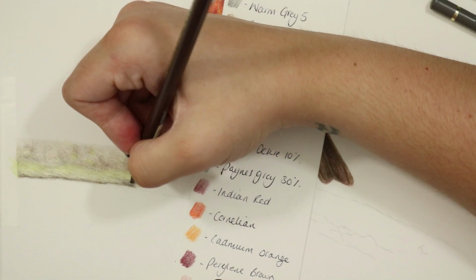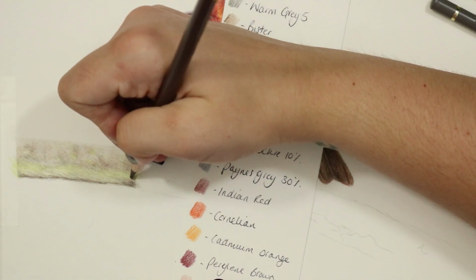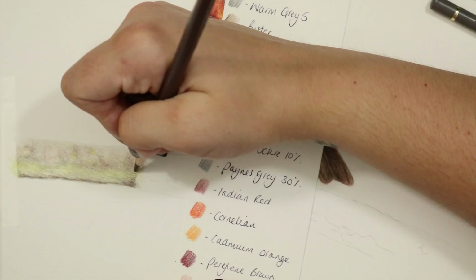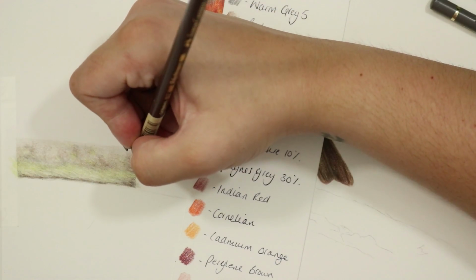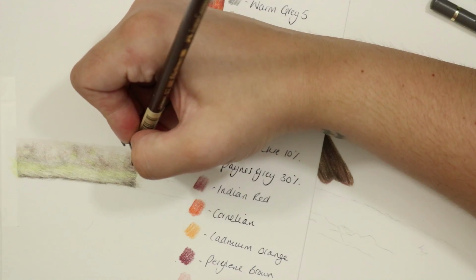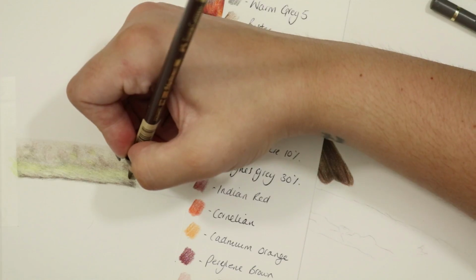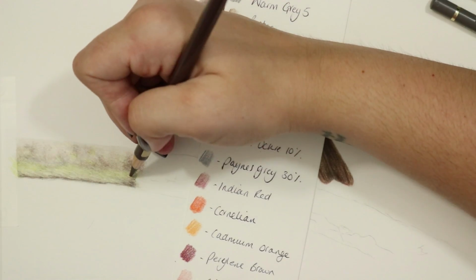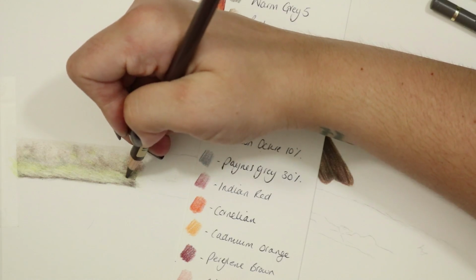Just come up with the texture, continuing with this sort of circular motion to create the illusion that there's some of that sort of crackled texture through here. And again, just making sure that we leave gaps where you've got this green poking through.